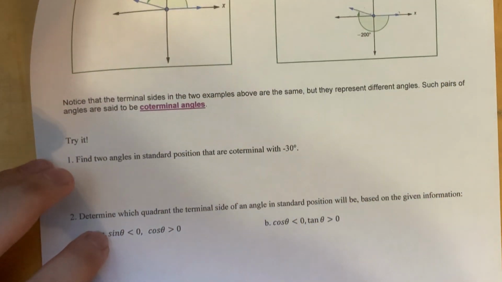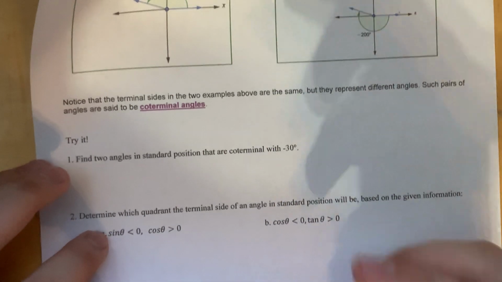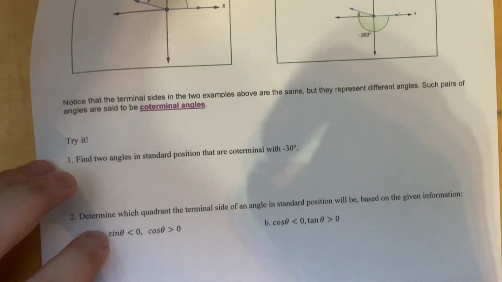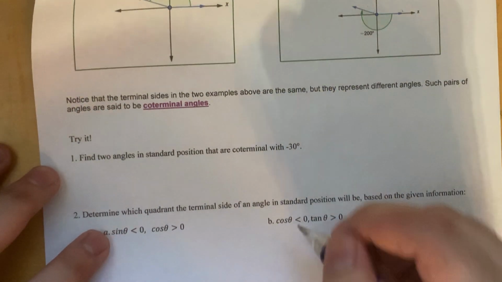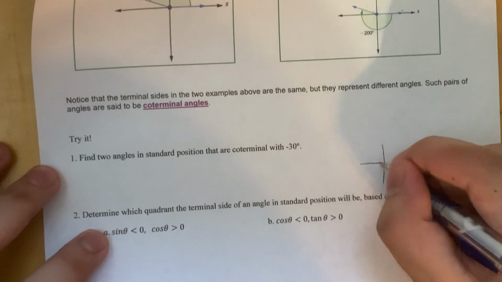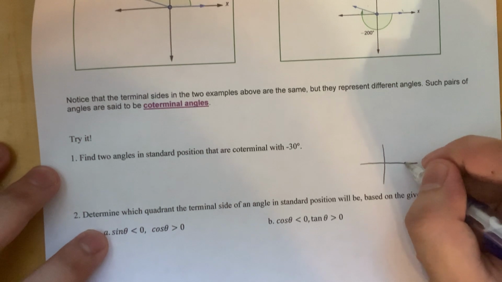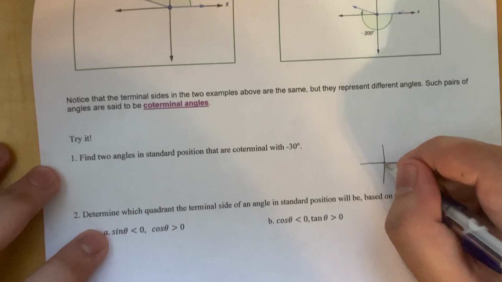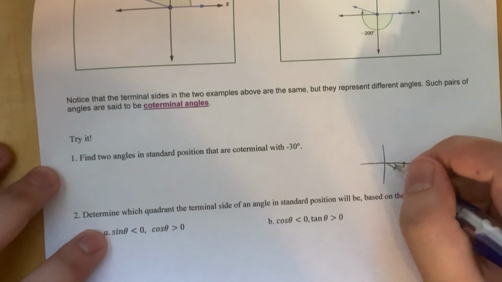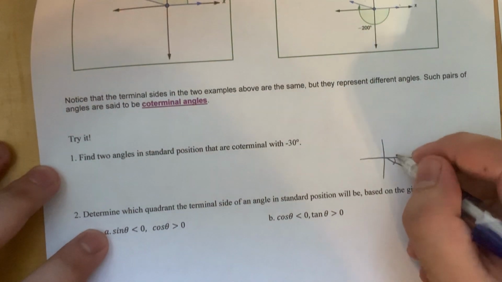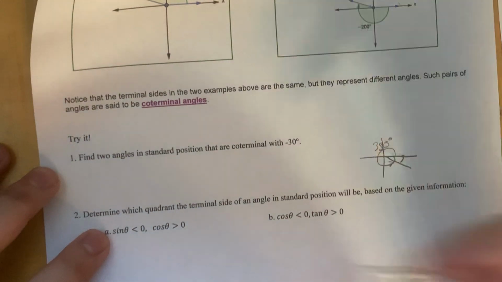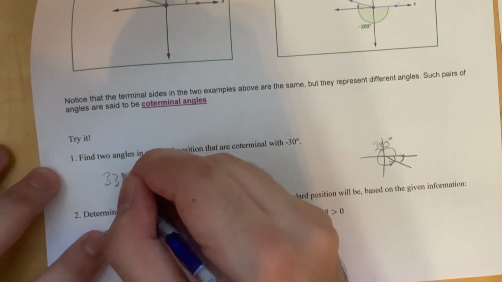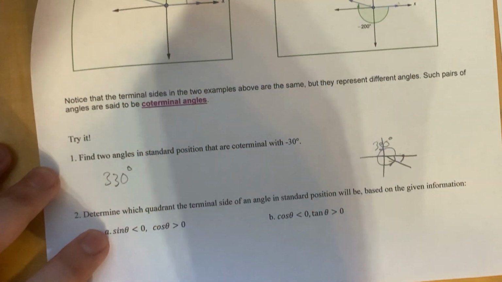So find two angles in standard position that are coterminal with negative 30 degrees. Well, here we go. Negative 30. Let's draw that. We'll start here and we'll go here. And that's about negative 30 degrees. So we know it's at 330 degrees from the positive end. So we already found one coterminal angle, 330 degrees, because we know going positive, that's 330.